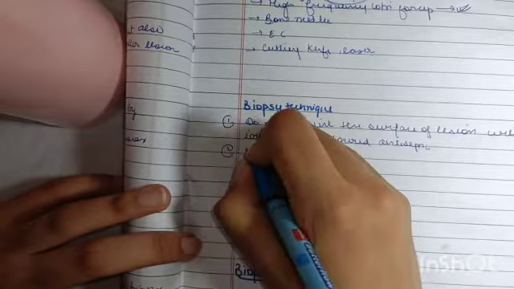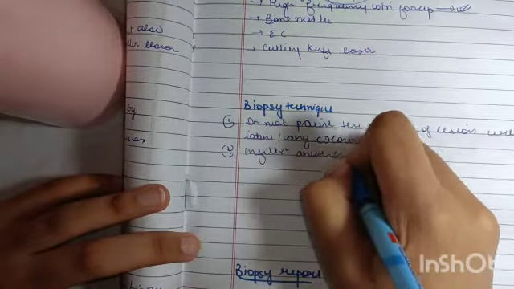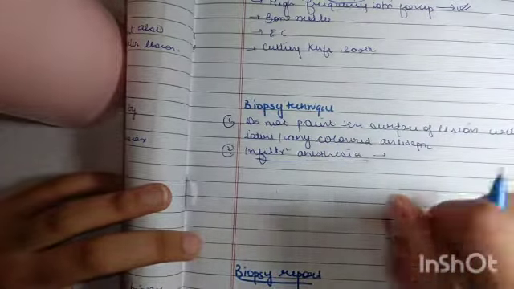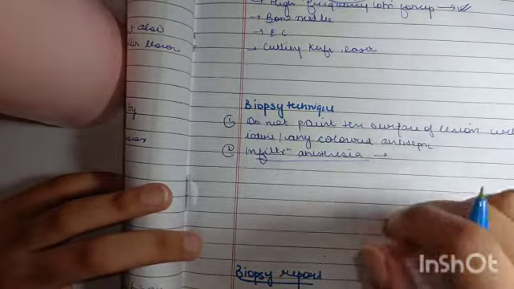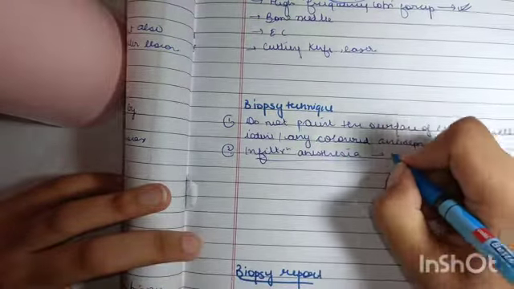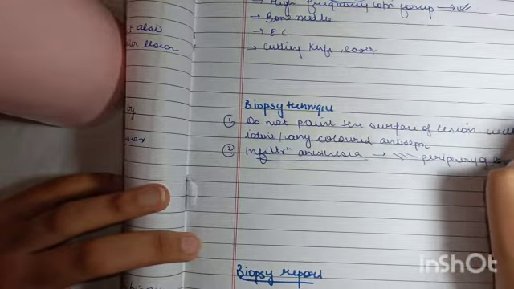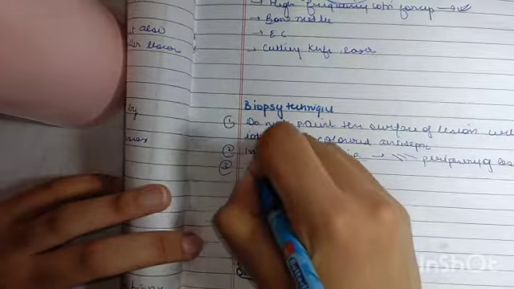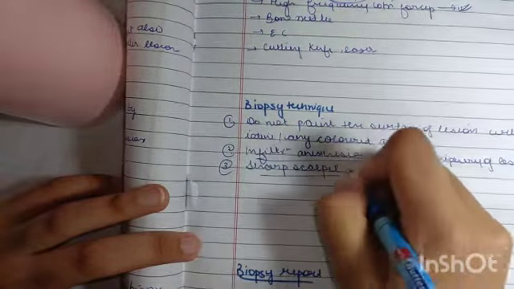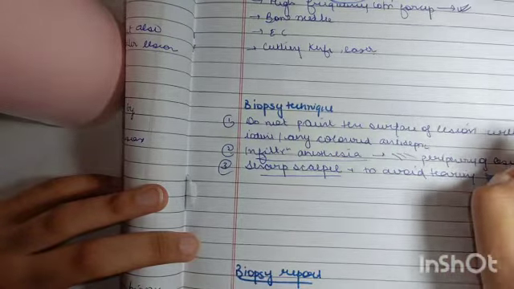Then, if you're using infiltration anesthesia, it should not be injected into the body of the lesion, but infiltrated onto the periphery of the lesion. Always use a sharp scalpel to avoid tearing of tissue.